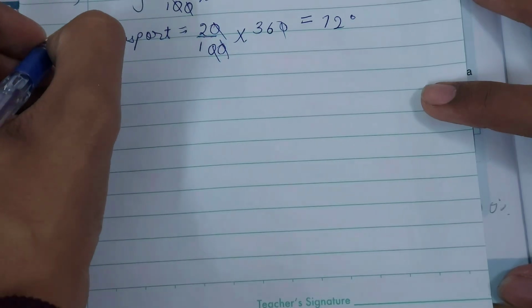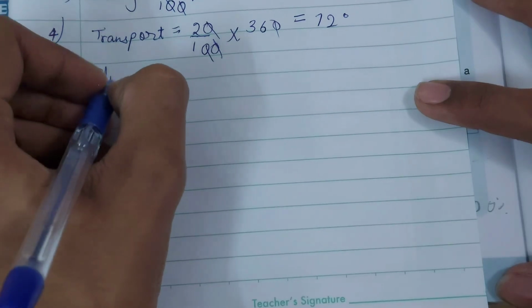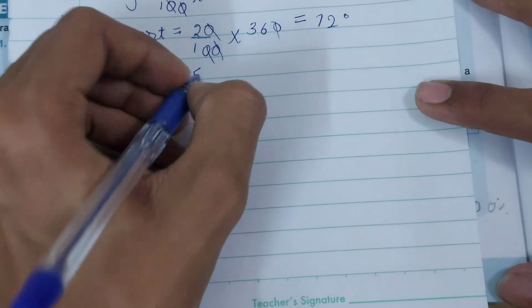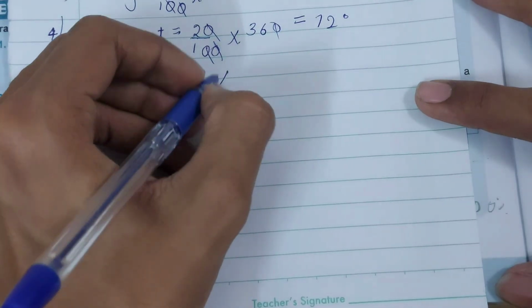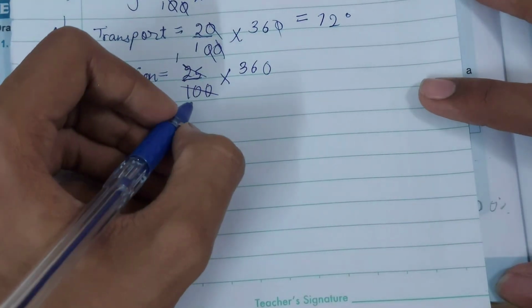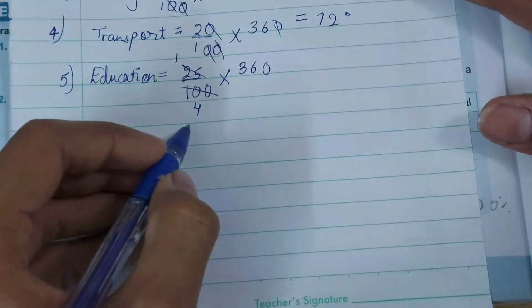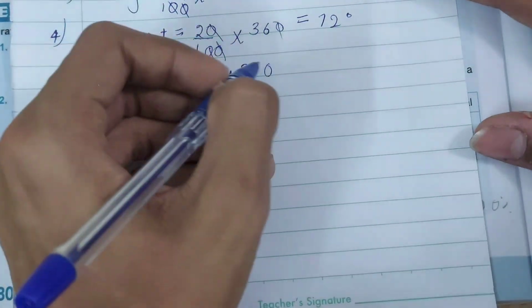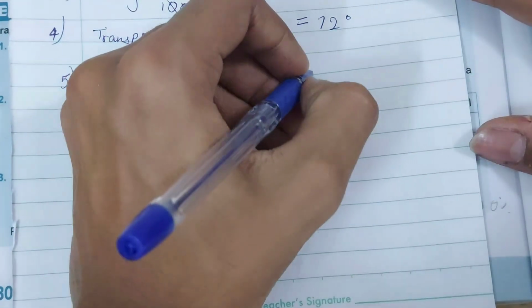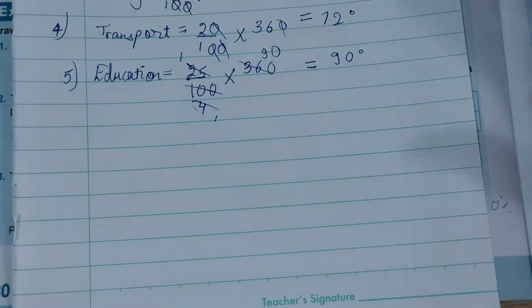Okay, and then you have education, that is number 5, and this is 25%, that means 25 upon 100 into 360. Let me tell you, 25 and 100 will cancel each other. 25 ones are 25, 25 fours are 100, right? So 25 goes 4 times by 100, and 4 and 360 will also cancel each other. So 4 will go 1 time by 4 and 360 goes 90 times by 4. Okay, that will be how much? 90 degrees. Quite simple. Yes or no?